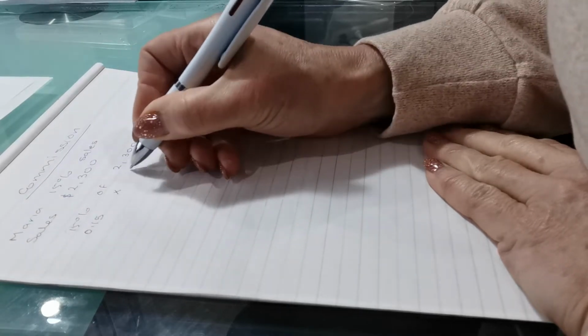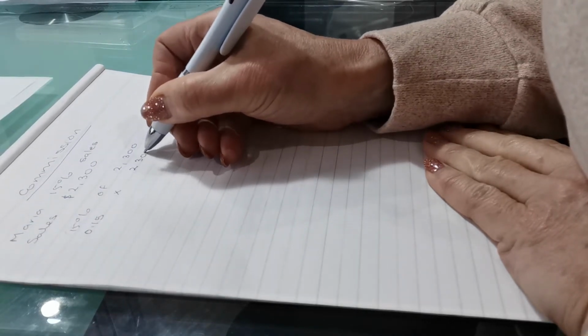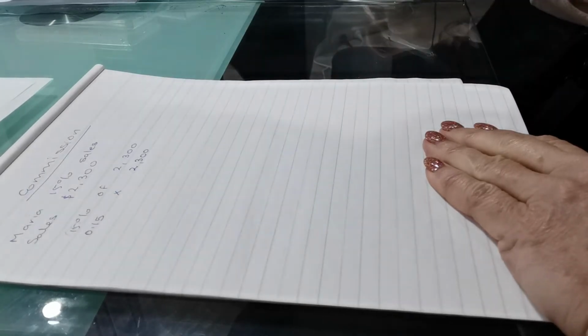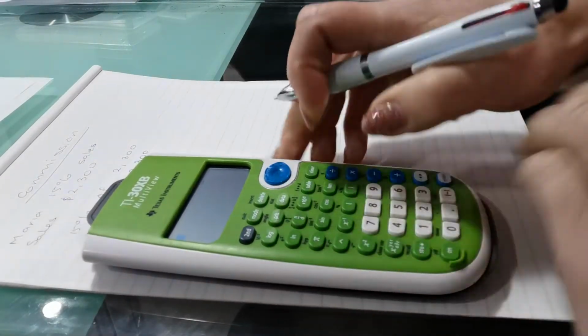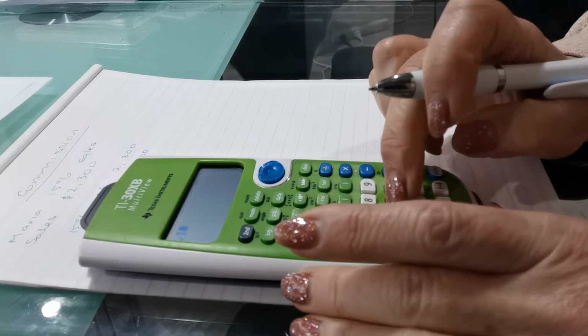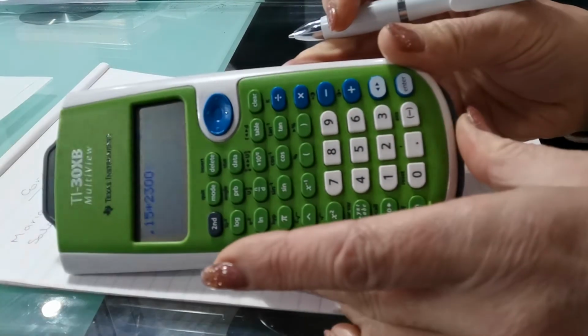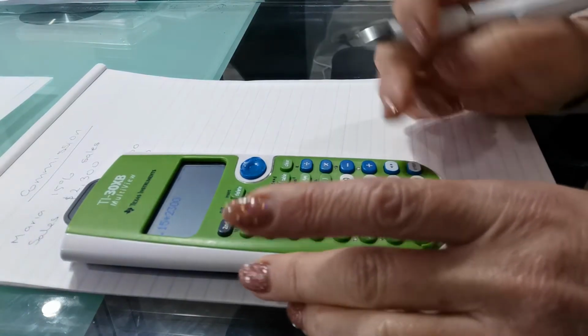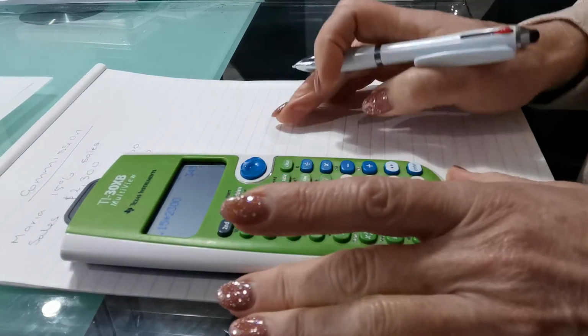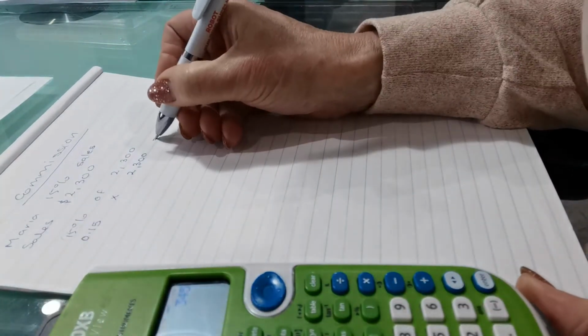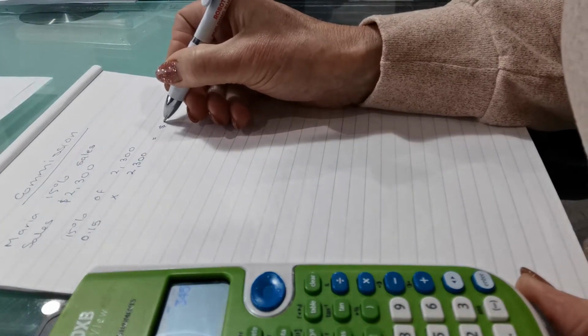Of becomes times 2,300. So onto your calculator: 0.15 multiplied by 2,300, enter, is $345. So that would be her income for that month, which isn't a great deal.